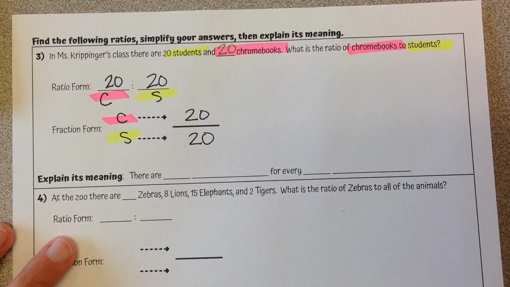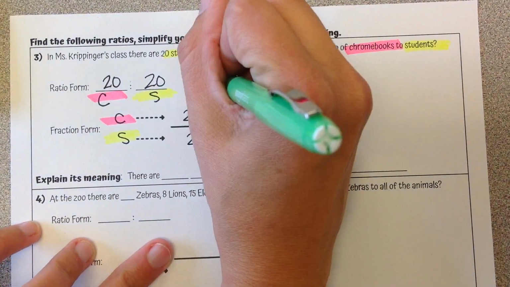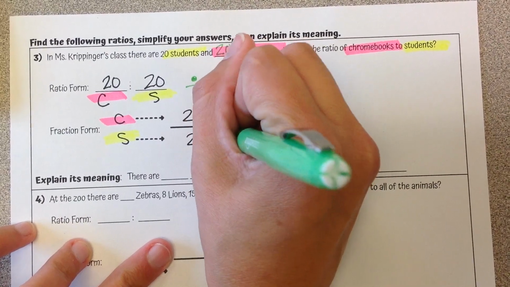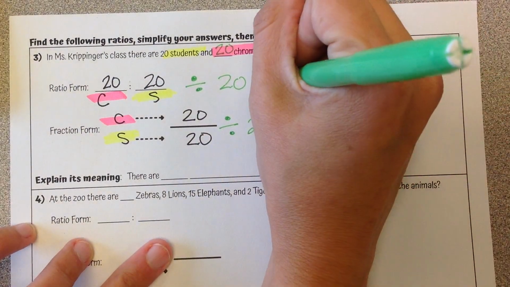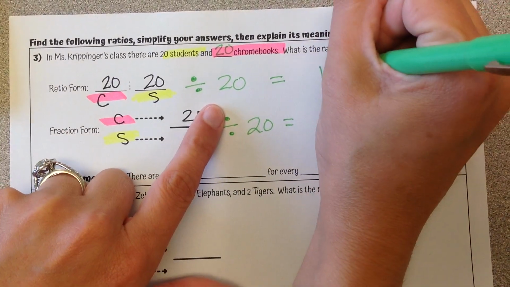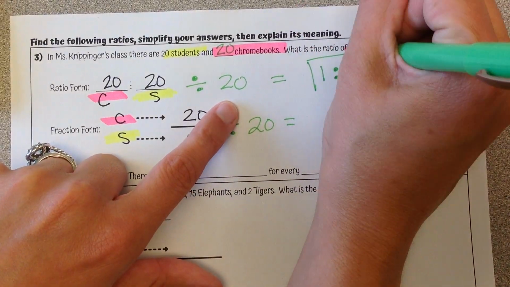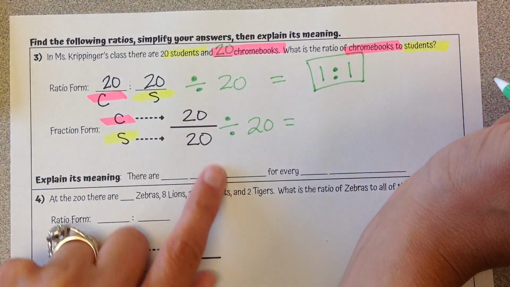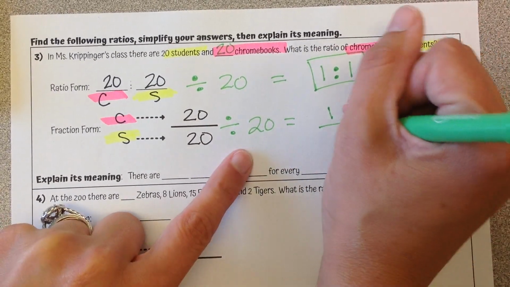If they are the exact same number, when we're simplifying, they're going to divide by the number itself, because it's the same exact number. So the highest number they divide by is 20. 20 divided by 20 is 1, 20 divided by 20 is 1. So that's our simplified ratio form, 1 over 1, our simplified fraction.